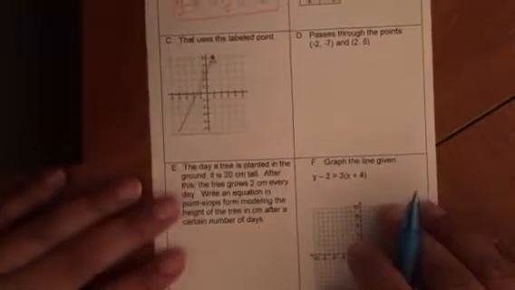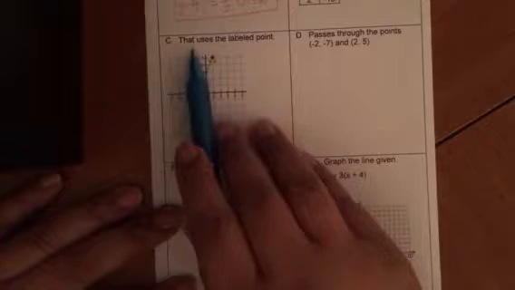Letter C. We're going to do the same thing. This time we're going to use the labeled point. And our labeled point is 1, 5. So this is x1, y1. But we need the slope. So I'm just going to pick 2 points on this graph and find out what the slope is. As you can tell, the slope is going up, so it is positive. I'm going to go up 1, 2, 3, 4 over 1, 2. So our slope is 4/2, which really just reduces down to 2.